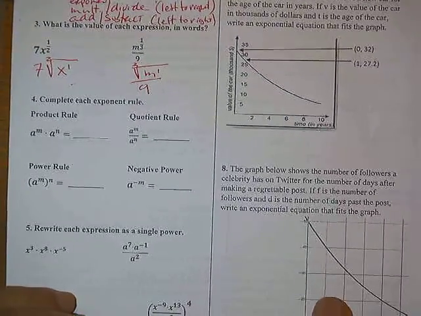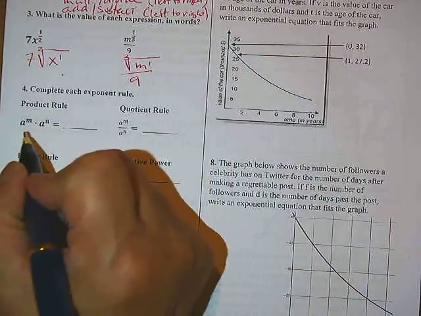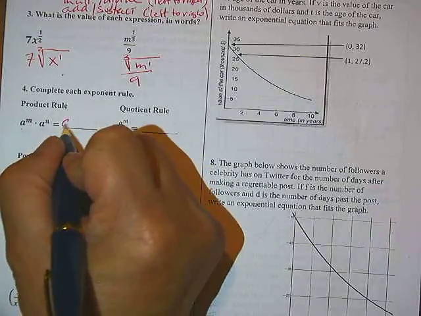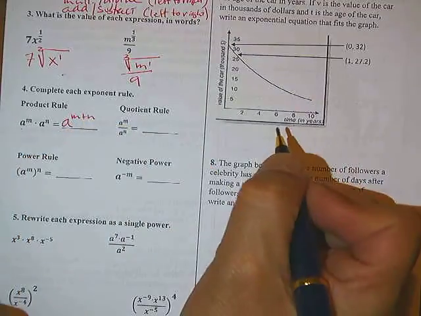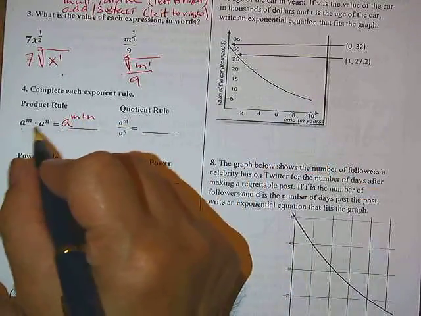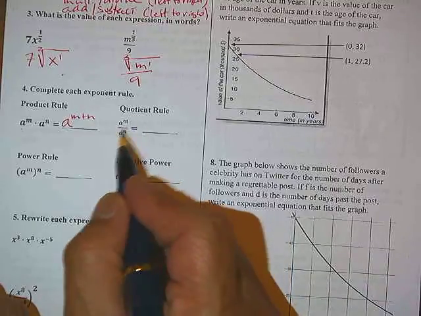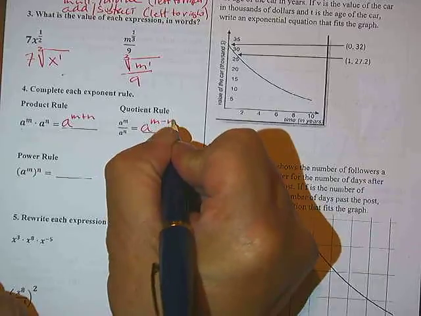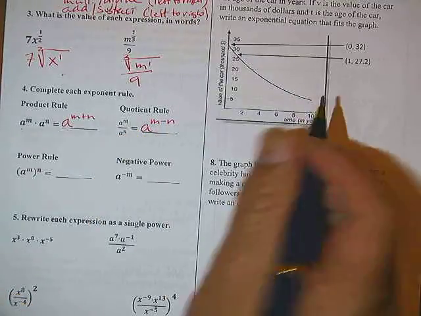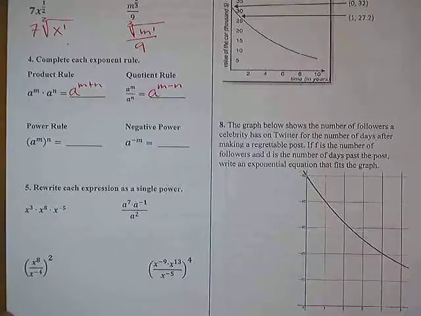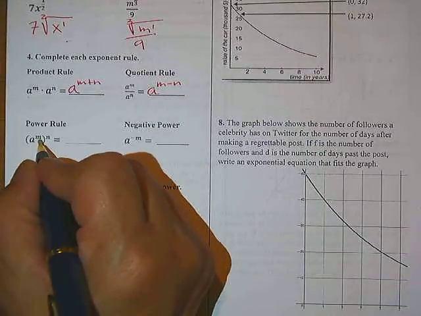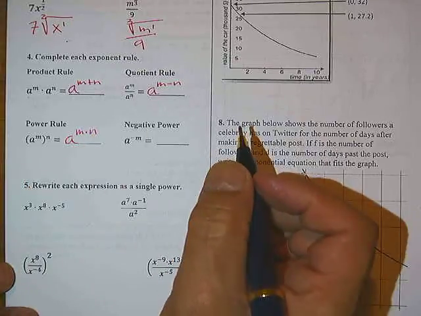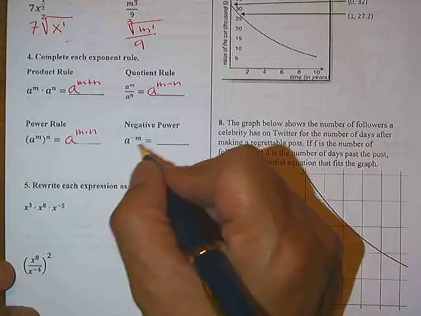All right, so now we got to talk about the rules of exponents. The base is a. It's the same base. We add the exponents, so it's a to the m plus n. That's the product rule. Product means multiply. Now quotient means to divide. So when you divide, it's the same base, and you're going to go m minus n, the top exponent minus the bottom exponent. And then the power rule, a to the m to the n power, is just a to the m times n. You just multiply it.